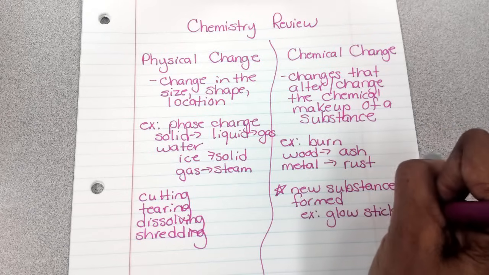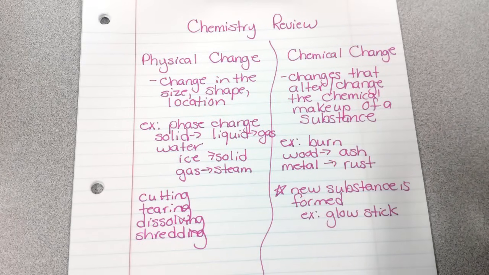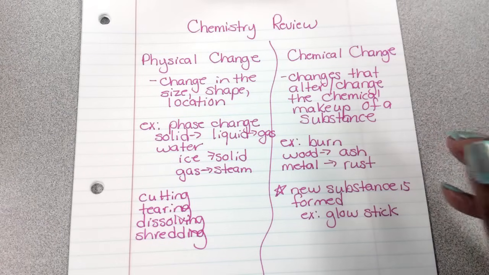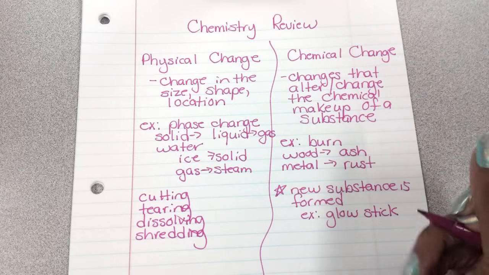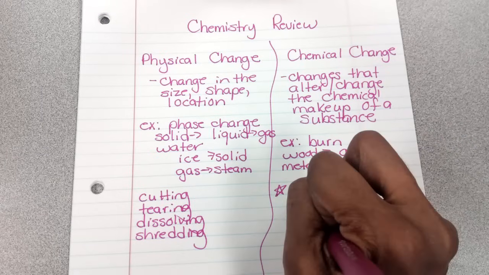In the glow stick there's a tube with liquid, and then there's another tube inside of the first tube that has another liquid. When you break the tubes, those liquids mix and it gives off a color. Okay, so you get a color change.